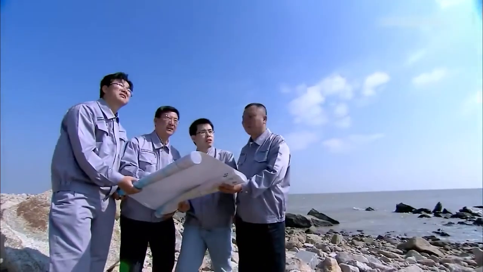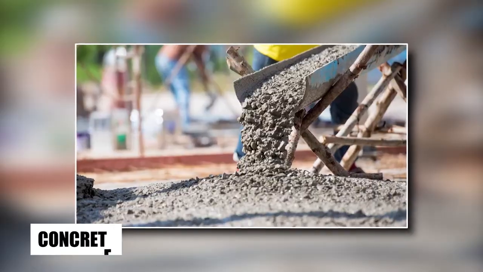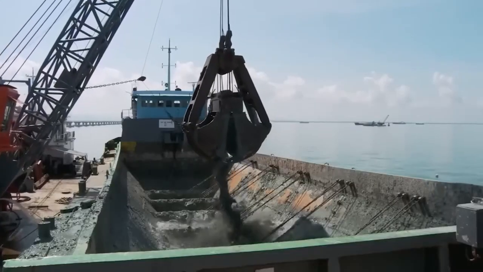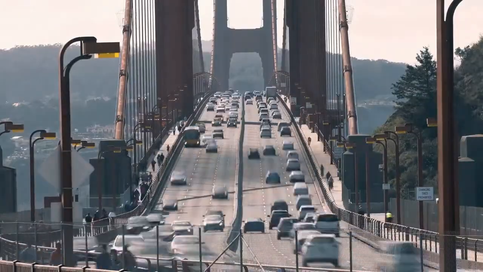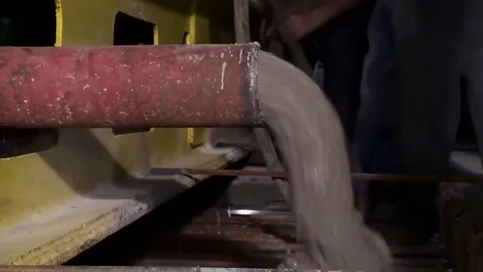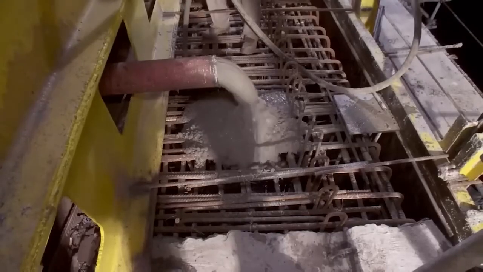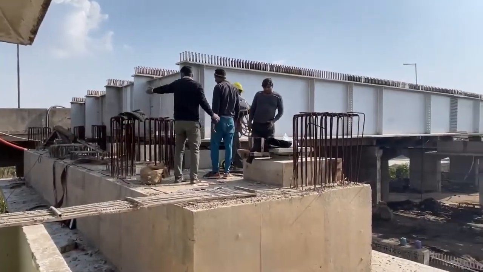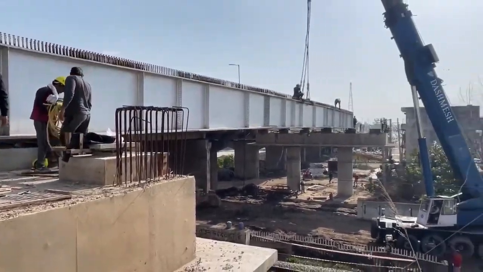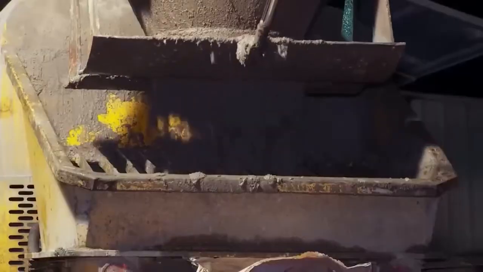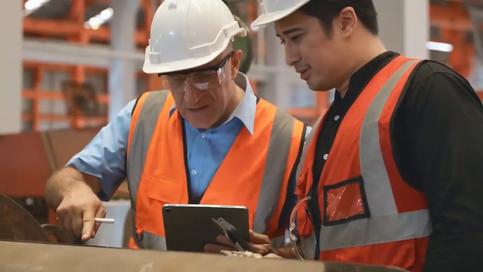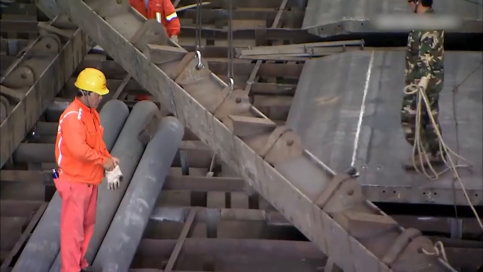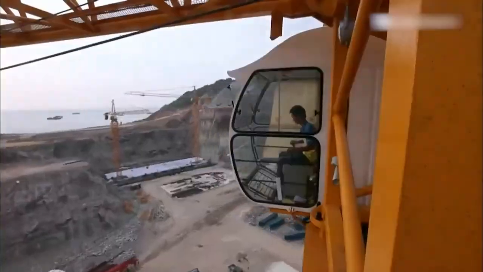Another common material used in bridge construction is concrete. Concrete is used to create the bridge deck, which is the surface that vehicles and pedestrians travel on. Concrete is also used to create the bridge's foundation, which provides a stable base for the bridge to rest on. Other materials used in bridge construction may include wood, asphalt, and various types of composites. The choice of materials depends on a variety of factors, including cost, availability, and the specific needs of the project.